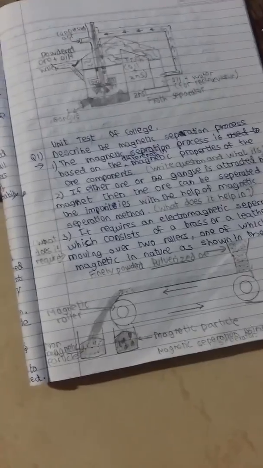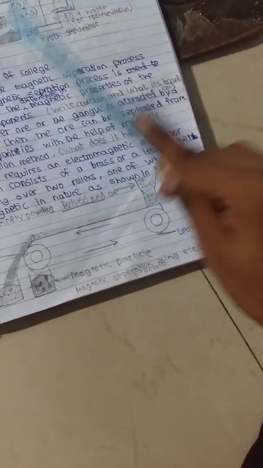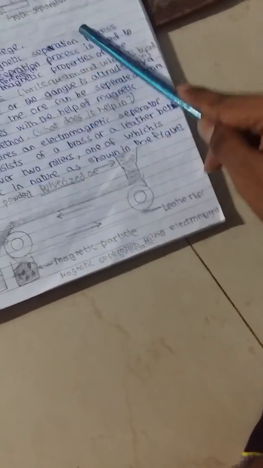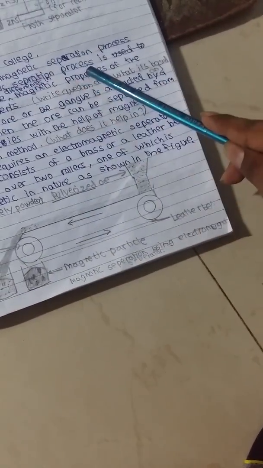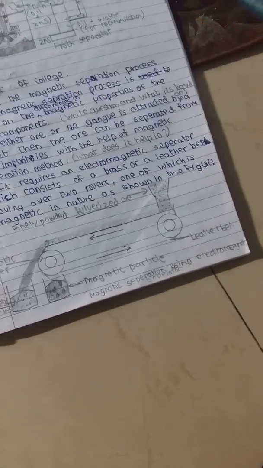So first of all, how to revise this? This is simple, okay? First we have to write the question. So what is the question? Describe the magnetic separation process. Here comes the question: what is the magnetic separation process based on? The magnetic separation process is based on the differences in magnetic properties of the ore components.